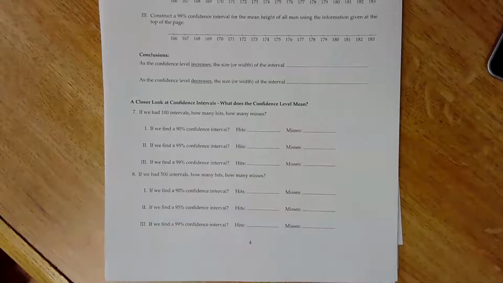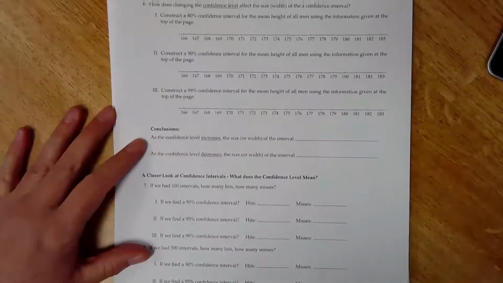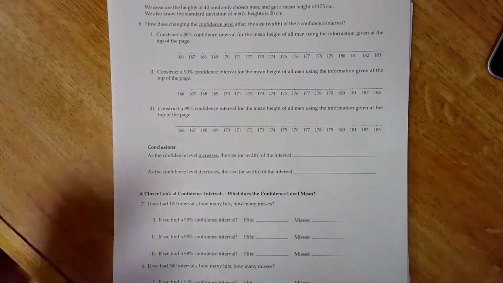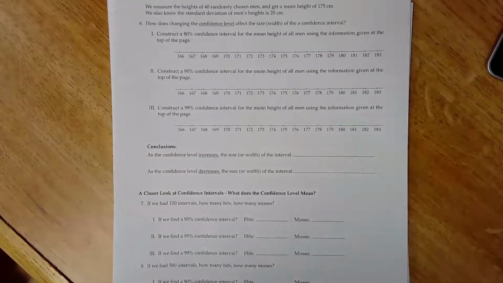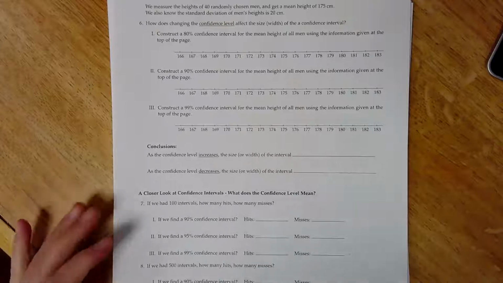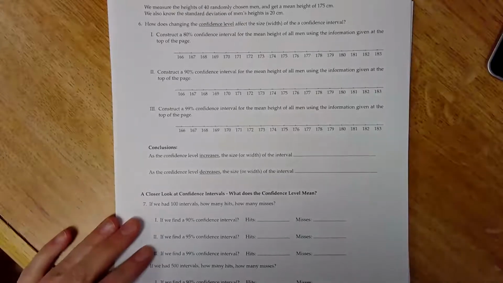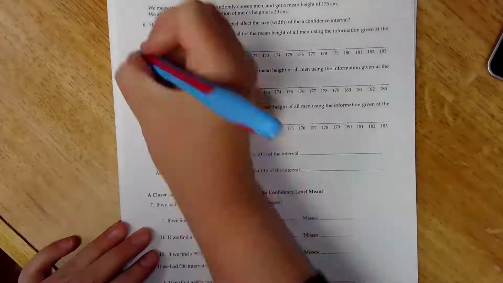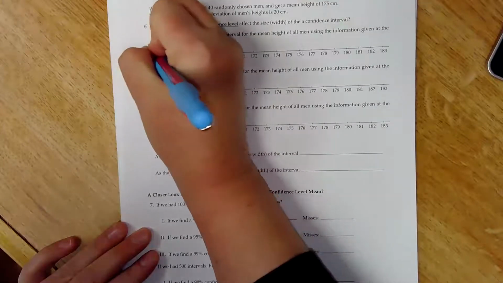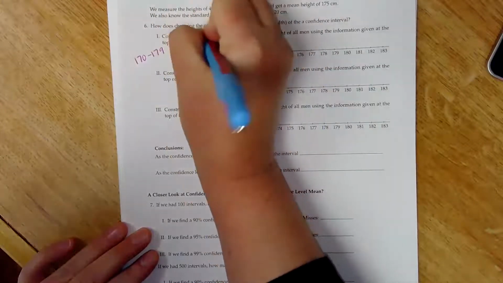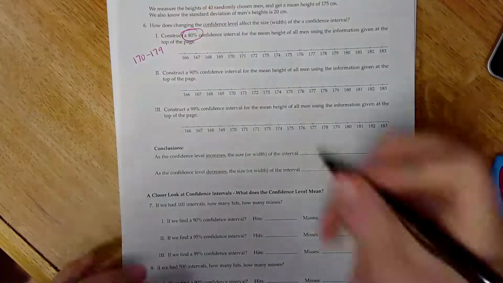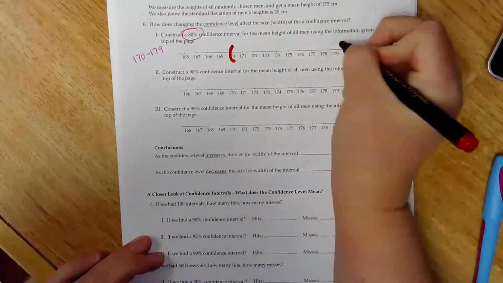And then let's take a look at what happens if we change our confidence level. So let's start out with a really low confidence level, an 80% confidence level. And we are going to come back and talk about that in the next video, what that number means. Okay, so an 80% confidence level gave me a range of values from 170 to 179. So that's here to about here.